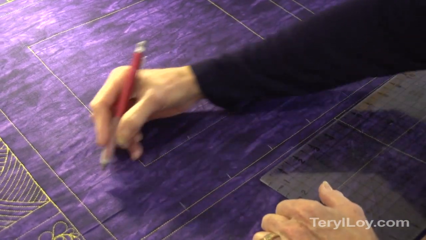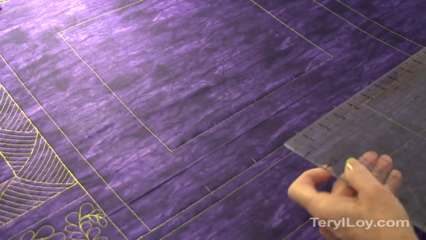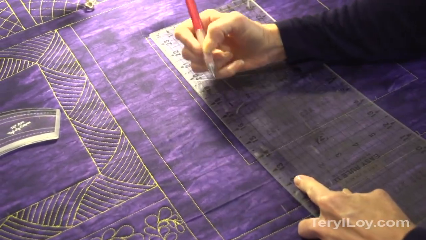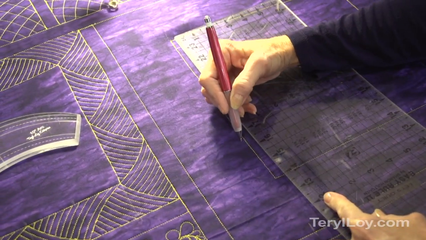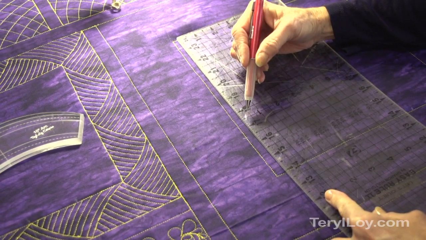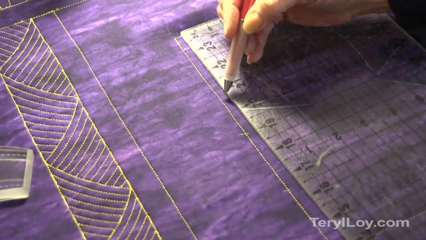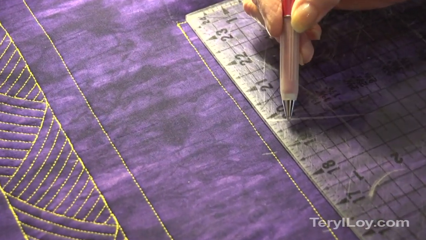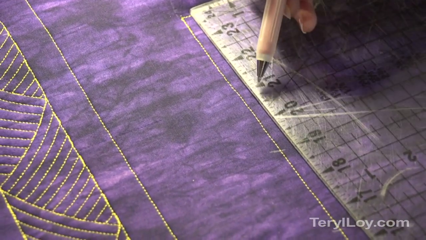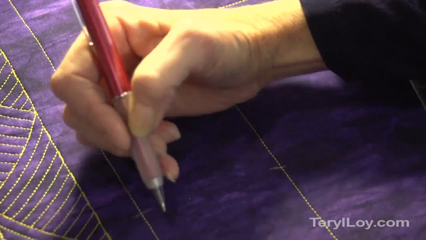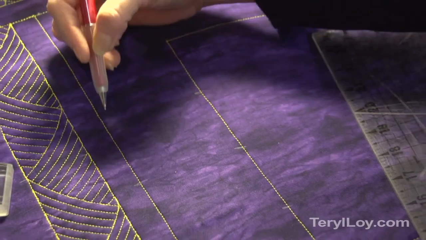Okay, so then I would proceed to do that all the way around the quilt. We don't have to do all that together, but I can quickly mark a couple of them. So I'm going to mark 2.5, 1, 2.5, 1, 2.5. Whoops. Okay, and there's the other one, and so forth. So you got the idea.